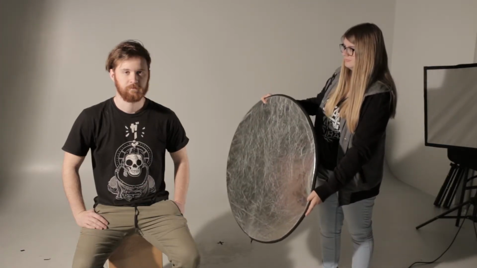You can simply use something that reflects light from the key light and then bounce the light back toward the subject and into the shadows. This reduces the shadow darkness and creates the same effect as a fill light.